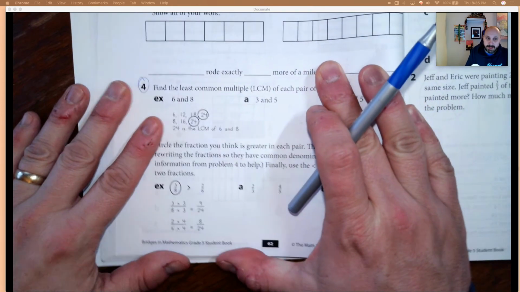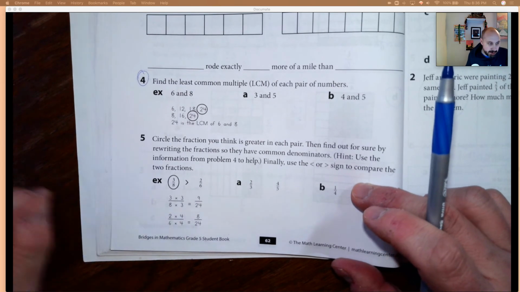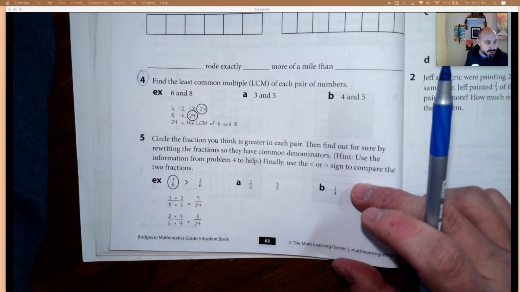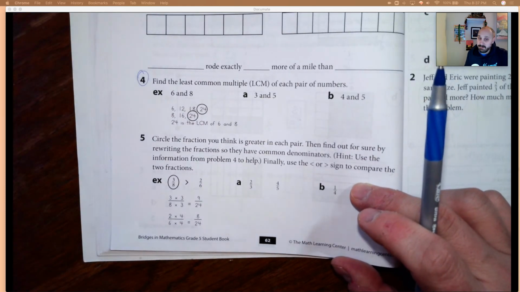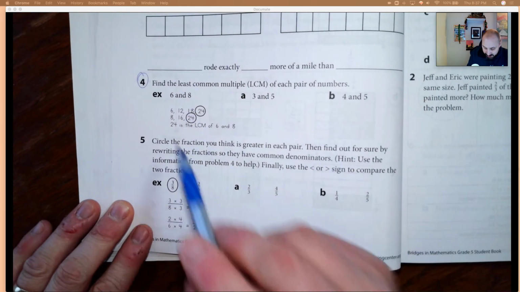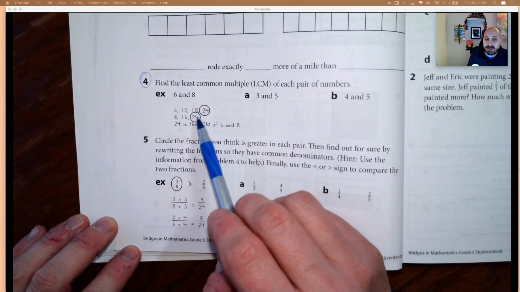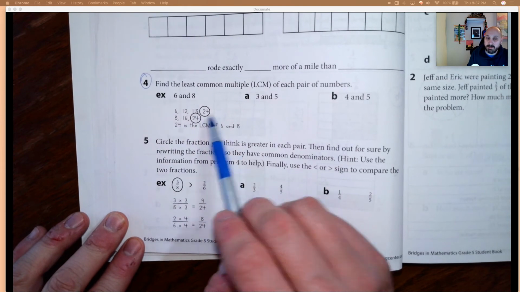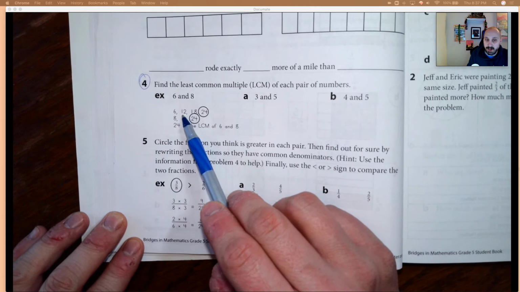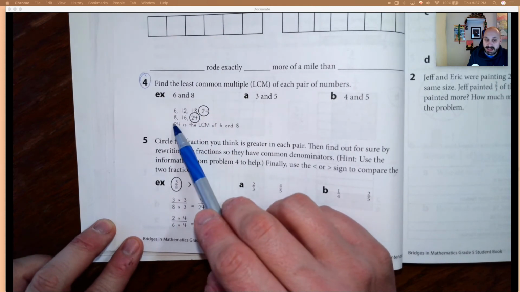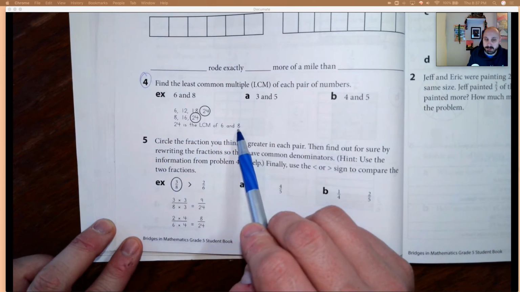My class. Okay. Sorry. Number 4, I'm going to do, and then I'd like you to do number 5. So find the least common multiple for each pair of numbers. We've talked about least common multiples in my class, and I've talked about it in our videos as well. So the example is 6 and 8. You just write the multiples out until you get to a common number. So 6, 12, 18, 24, 8, 16, 24. So 24 is the lowest common multiple of 6 and 8.